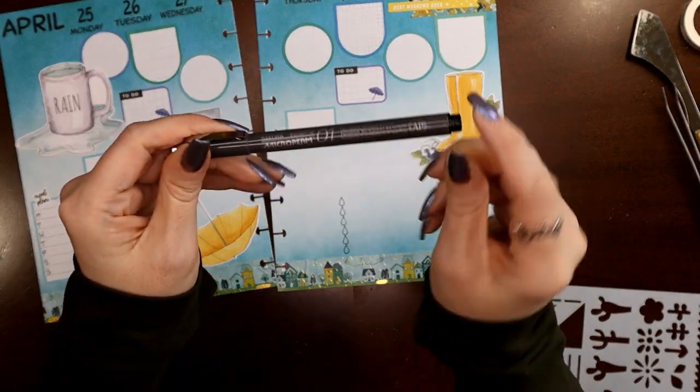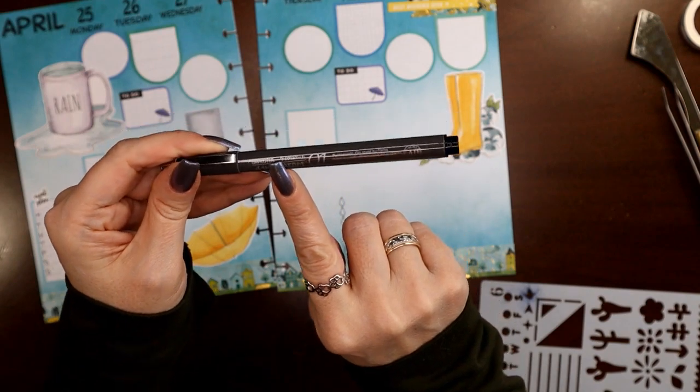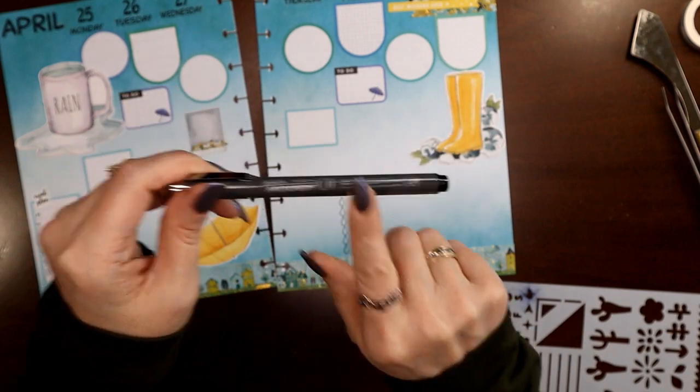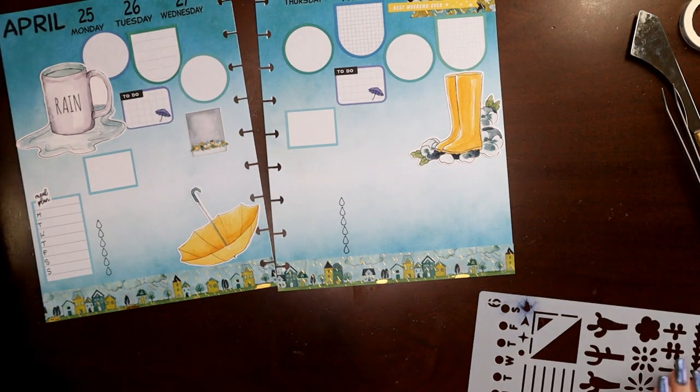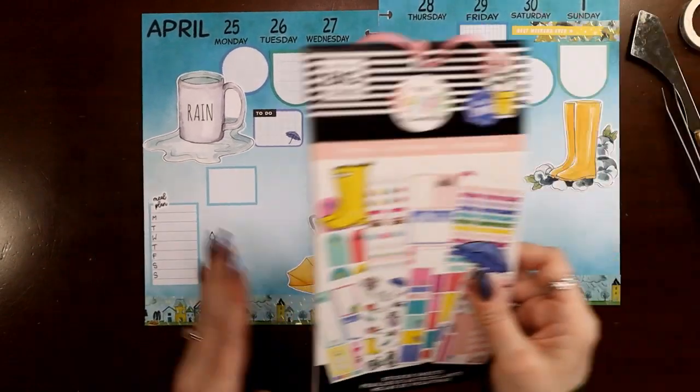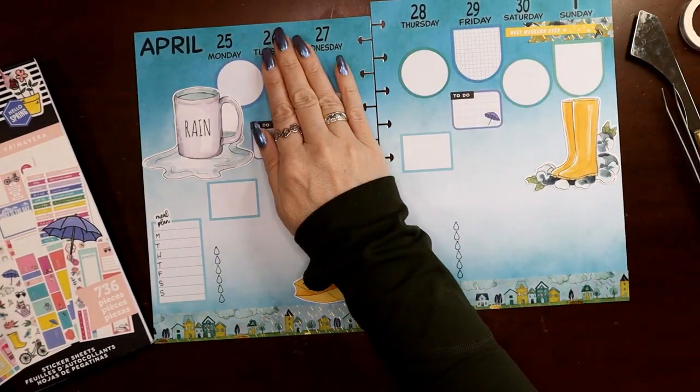And this is just a micro perm. I think it's by the same people who make microns. Yeah, Sakura. But this one's permanent ink. And it just happened to be what I had handy, so I grabbed it. So let's look for a couple of functional words for on top of these.